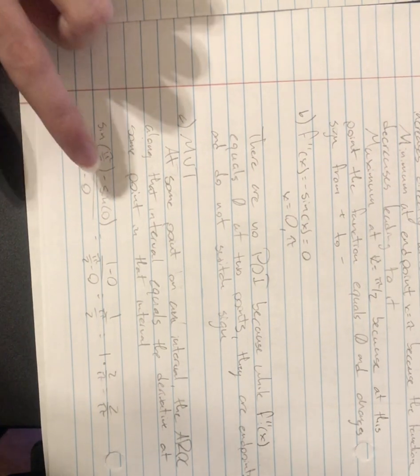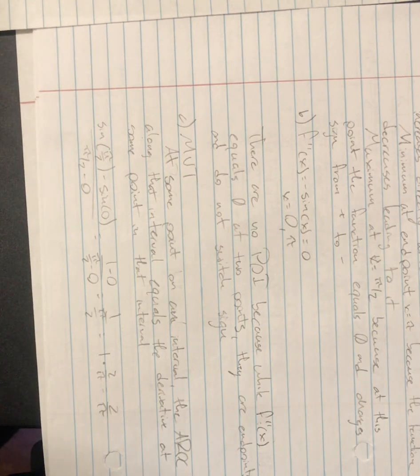Part C says on the interval 0 to pi over 2, there is a point C where f prime of x equals c. Find the x coordinate of point C. So this is actually referencing the mean value theorem, and that says at some point on an interval, the average rate of change along that interval equals the derivative at some point in that interval. So we looked for the average rate of change. We did sine of pi over 2 minus sine of 0 divided by pi over 2 minus 0, and we got 1 minus 0 over pi over 2 minus 0, which is 1 over pi divided by 2, which simplifies down to 2 over pi, and that would be where our point C is.